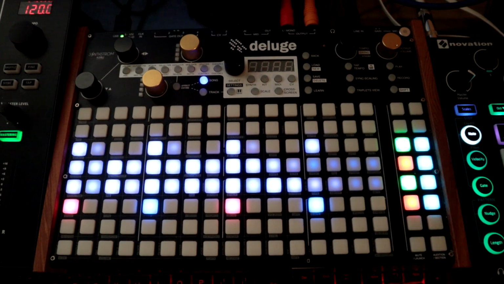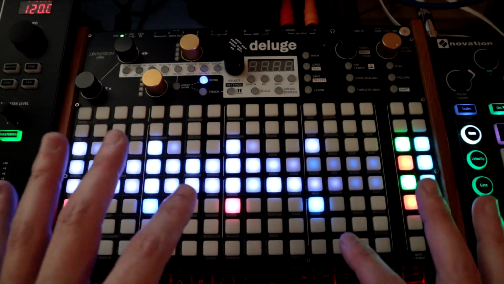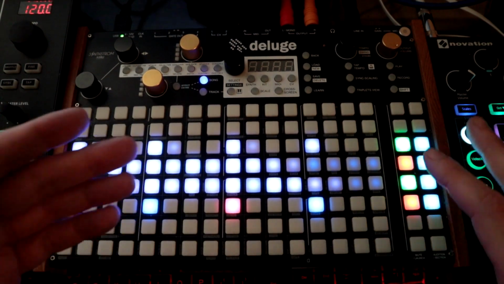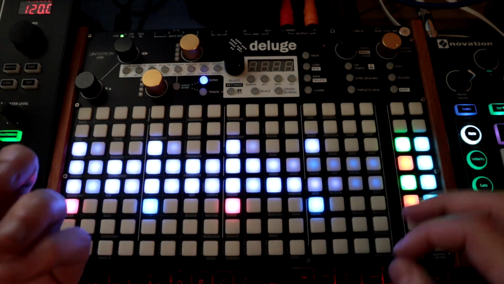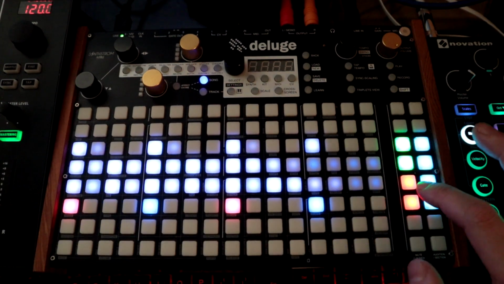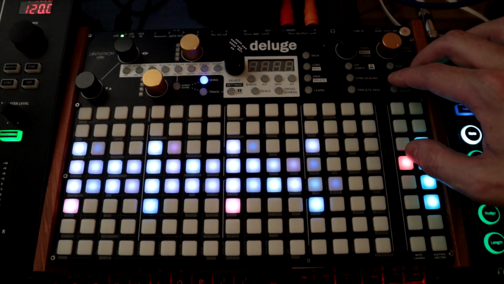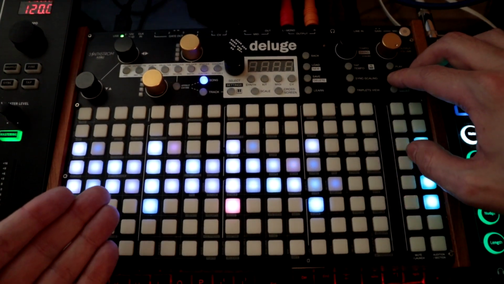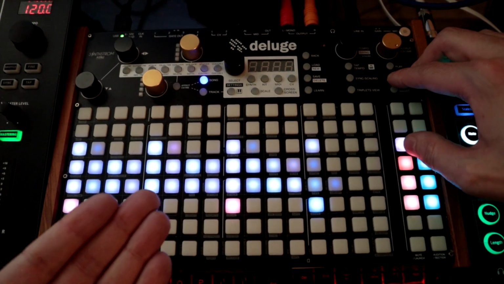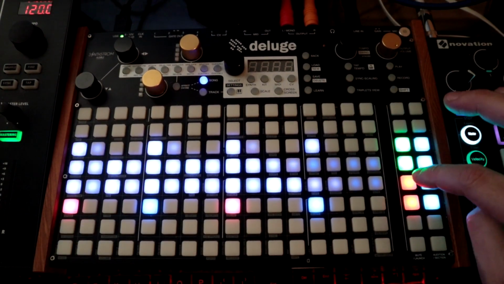Now this is useful if you wanted to do different verses, or say you're recording a guitar and you want to play chords and then an arpeggiated track, and you can switch between them. So just remember, if it's purple, it's just going to add each one. If it's red, then it's going to set it to one at a time.